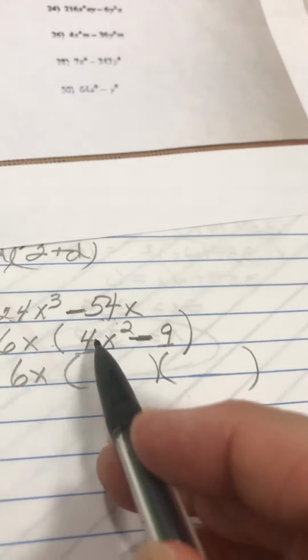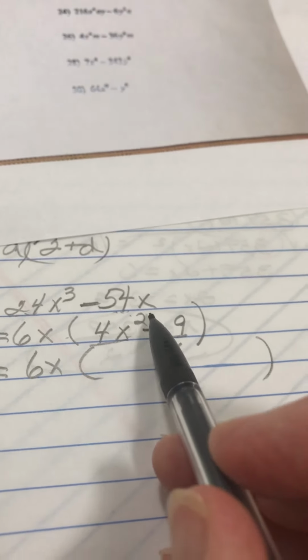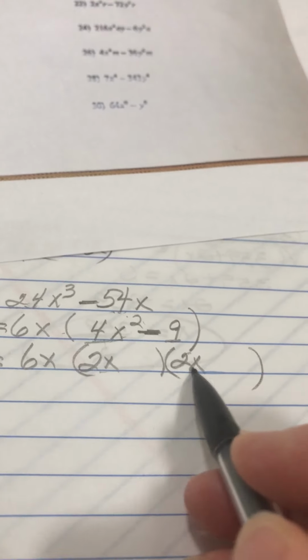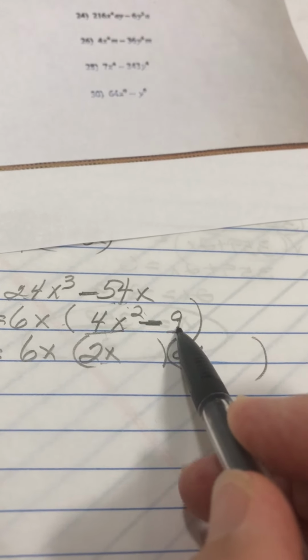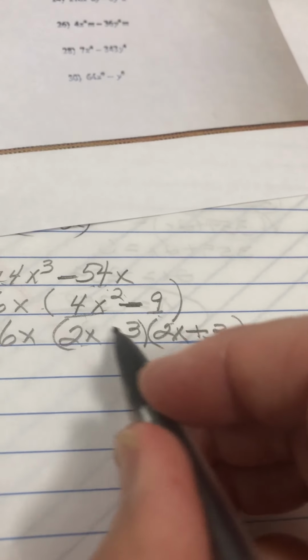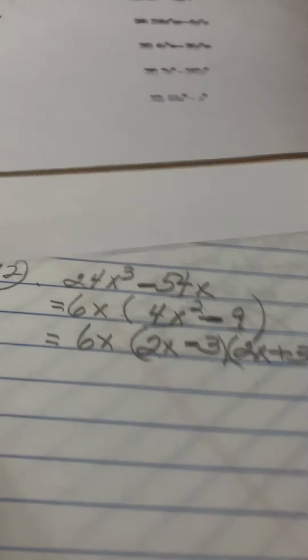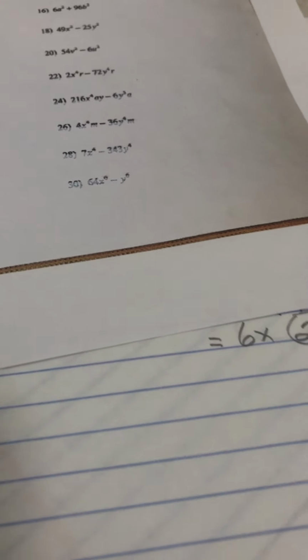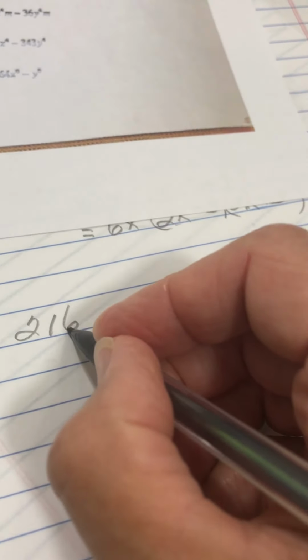So don't lose your greatest common factor, and this is the difference of two perfect squares. Setting up your binomials, the square root of 4x squared is 2x. First goes in the first. Square root of 9 is 3, so the last goes in the last, and one's plus and one's minus, doesn't matter which. So that's that general idea. You know, they get a little more involved when you get to number 24 on your sheet, but it's still a greatest common factor.